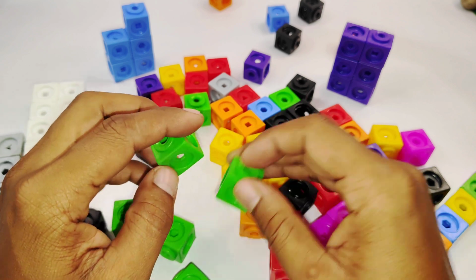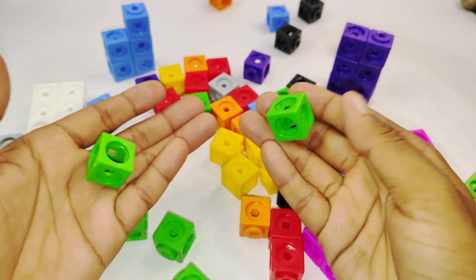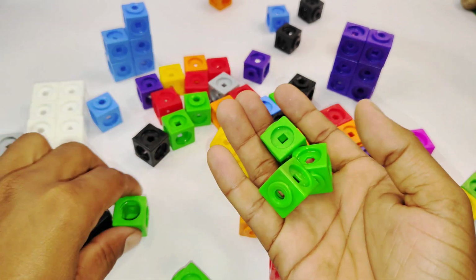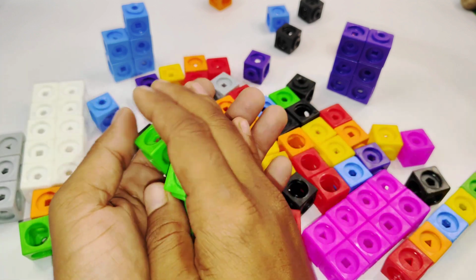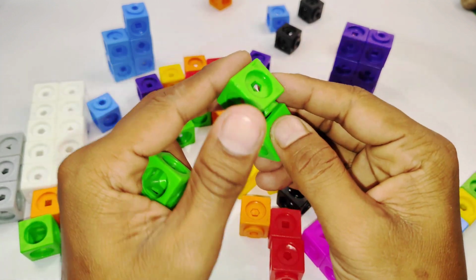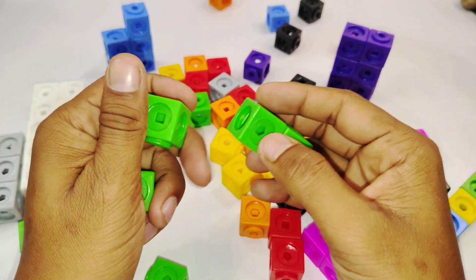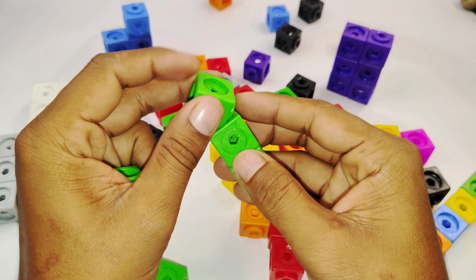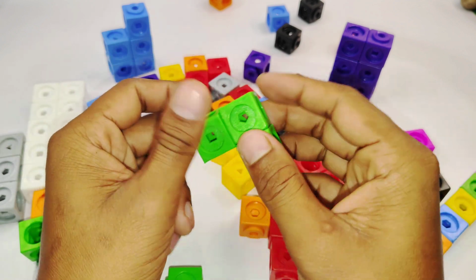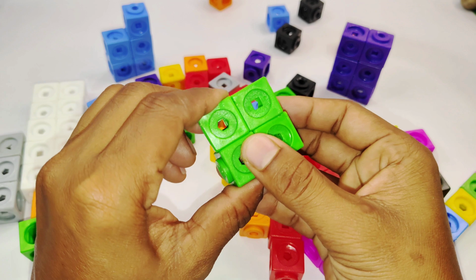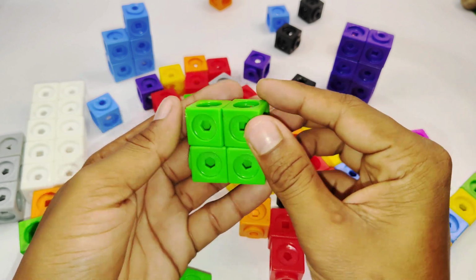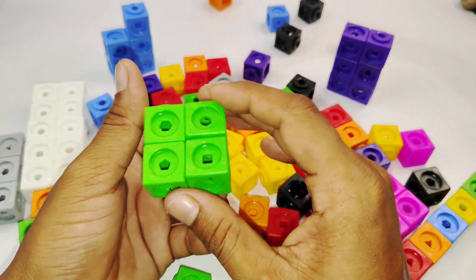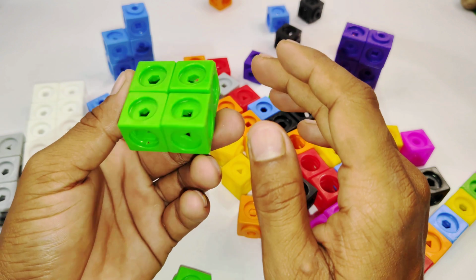Let's make number blocks 4. Number block 4 is green color. Here are 4 number blocks. This is number blocks 4.